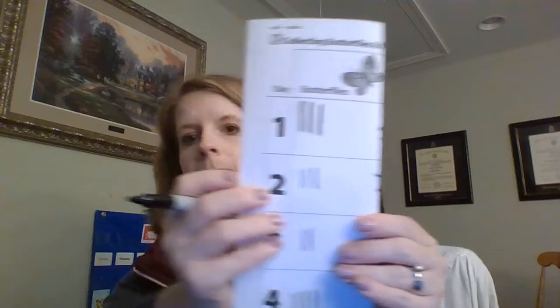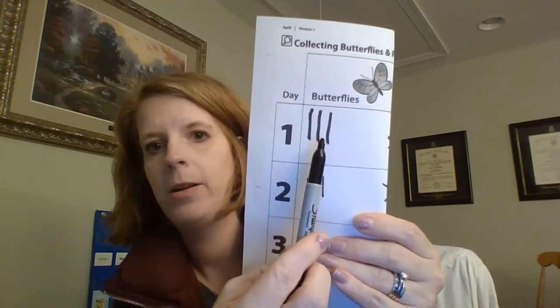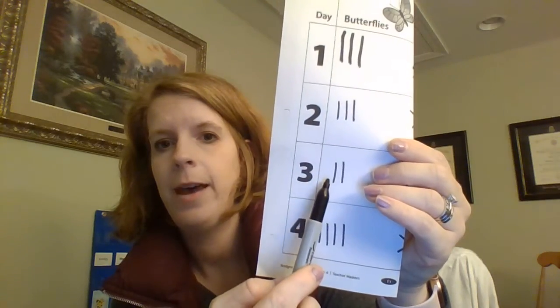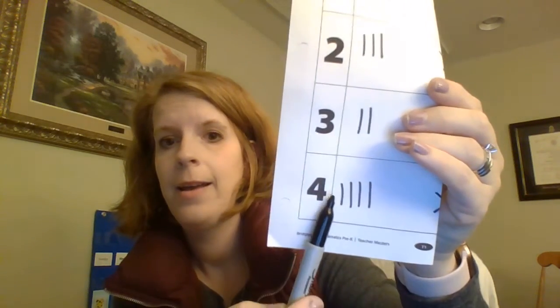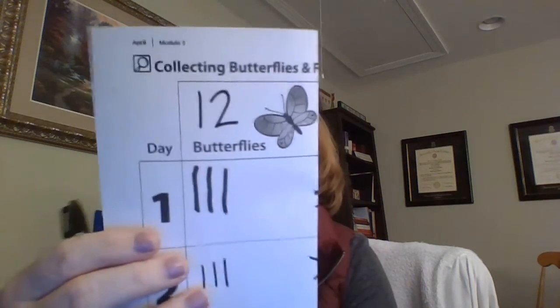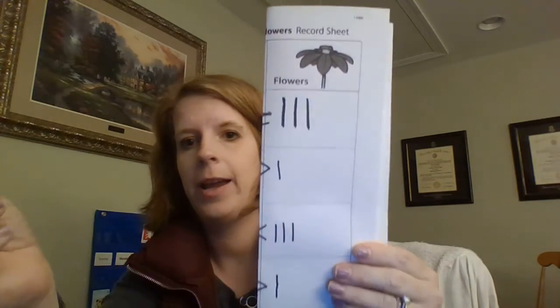So first, we're going to count the butterflies. Let's count our tally marks. 1, 2, 3, 4, 5, 6, 7, 8, 9, 10, 11, 12. We had 12 butterflies.